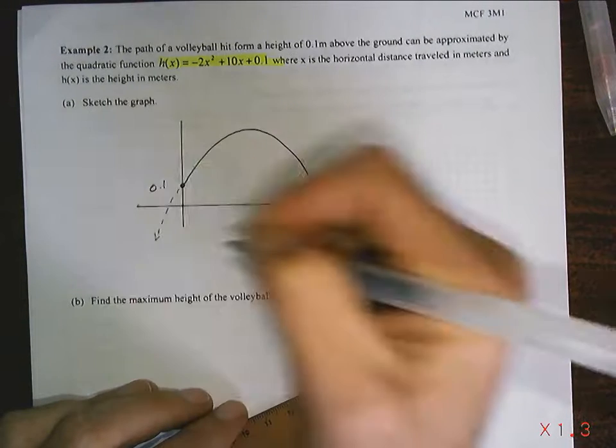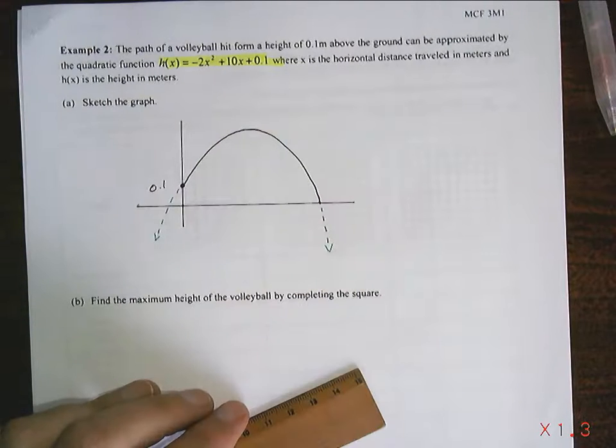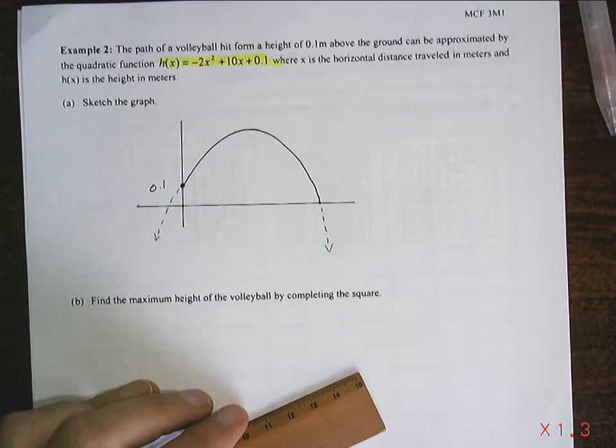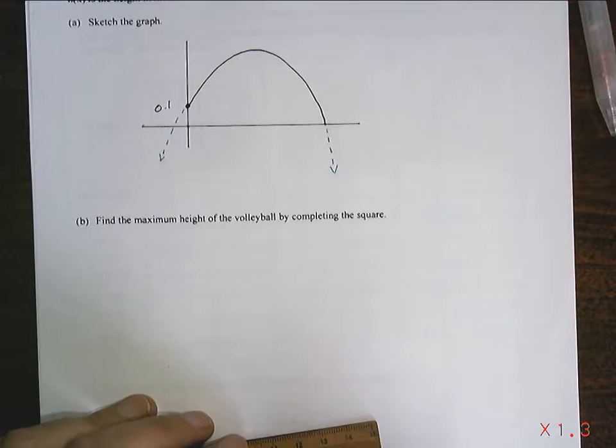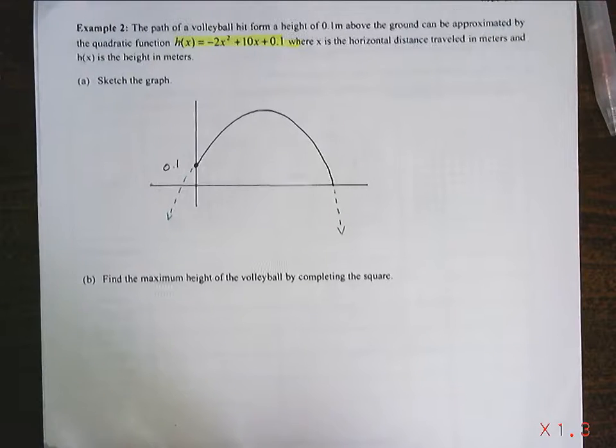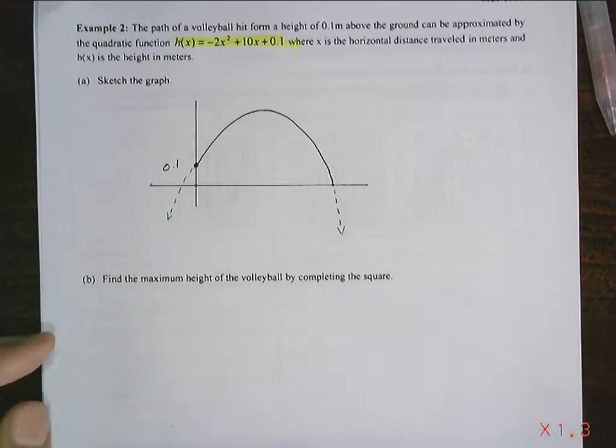And so when we're doing our math on it, we may come up with some answers that seem kind of weird, and it's going to be up to us to figure out what that means. Okie dokie. Find the maximum height of the volleyball by completing the square. So they're telling me how to do it. There's a couple ways of finding it, but they're insisting that I complete the square.